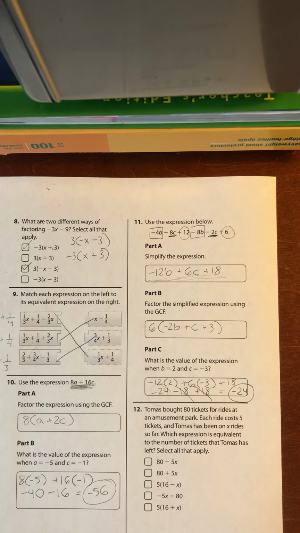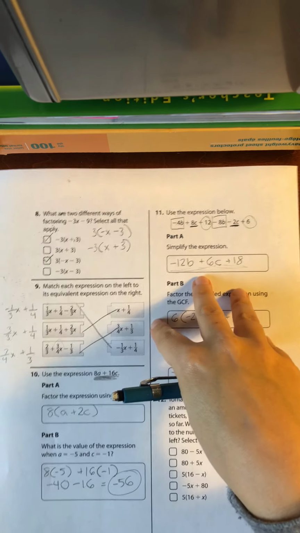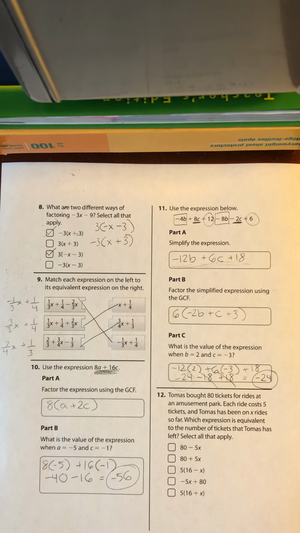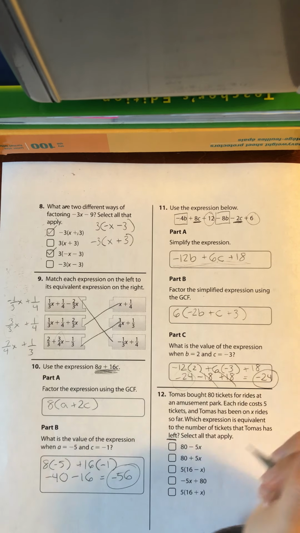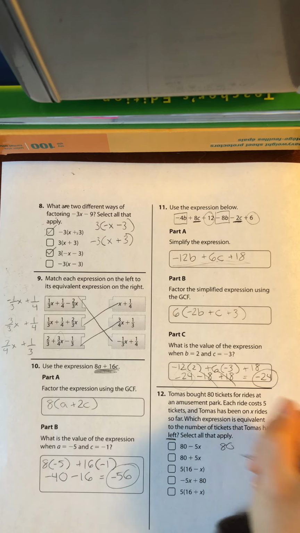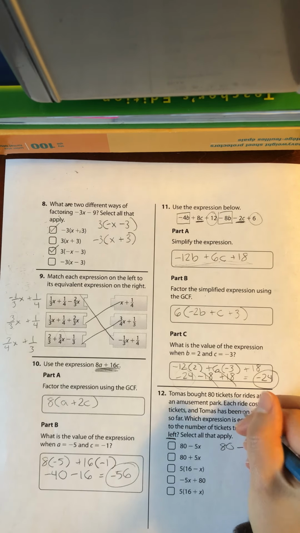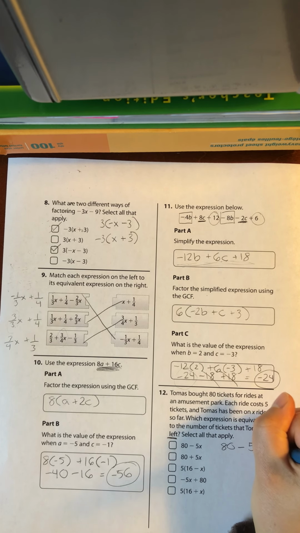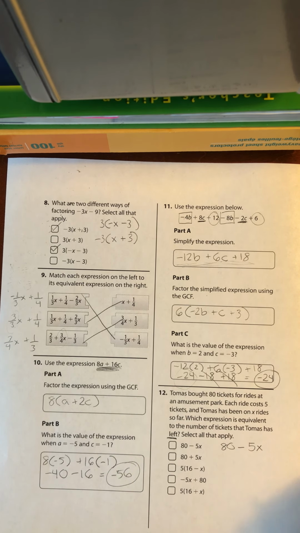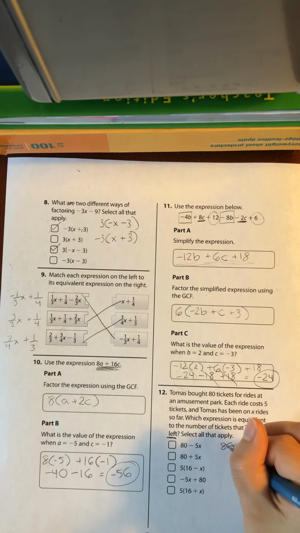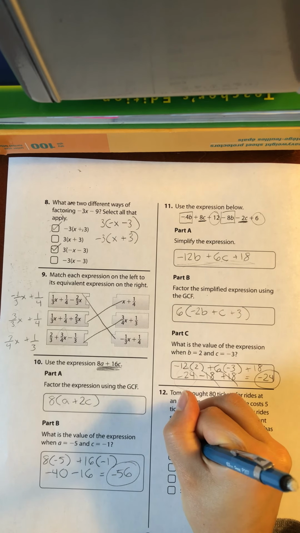Thomas bought 80 tickets for rides at an amusement park. Each ride costs 5 tickets, and Thomas has been on x rides so far. Which expression is equivalent to the number of tickets that Thomas has left, okay? So he bought 80 tickets, and now he's using them, so we're taking them away. Each ride costs 5 tickets, and he's been on x rides. So it's 5 tickets per ride. So this is the expression we're looking for. So 80 minus 5x, that's this one.